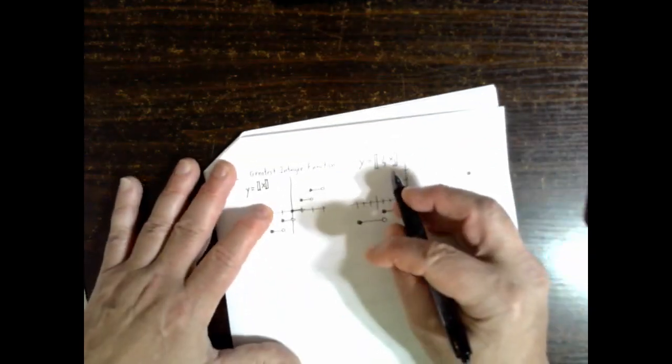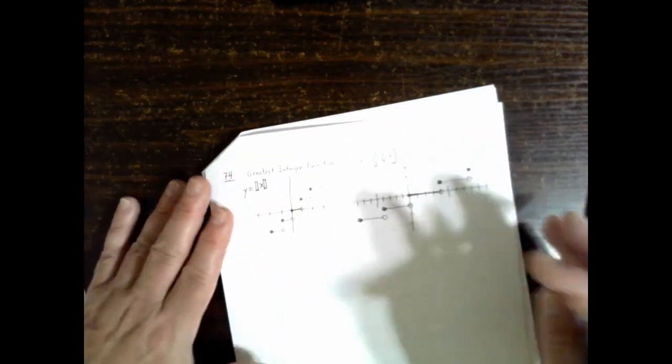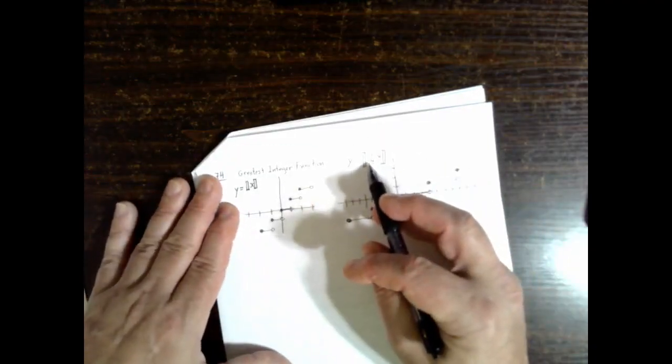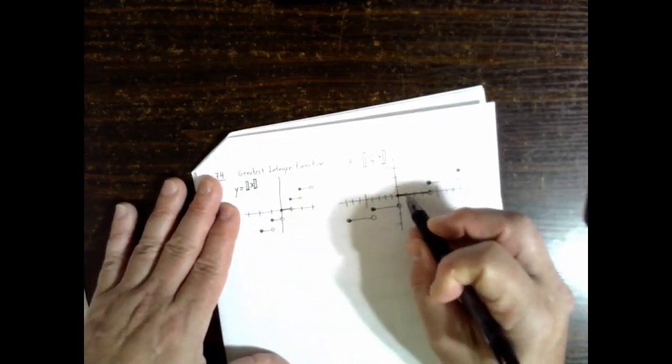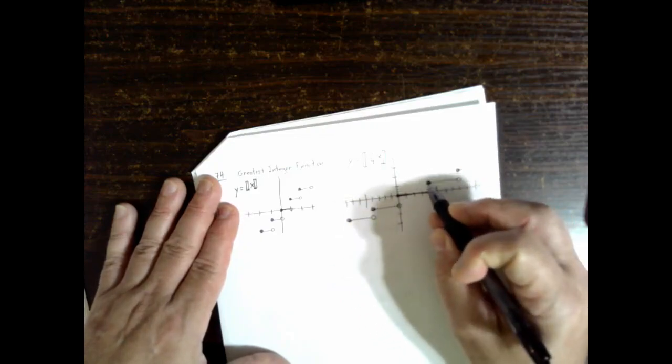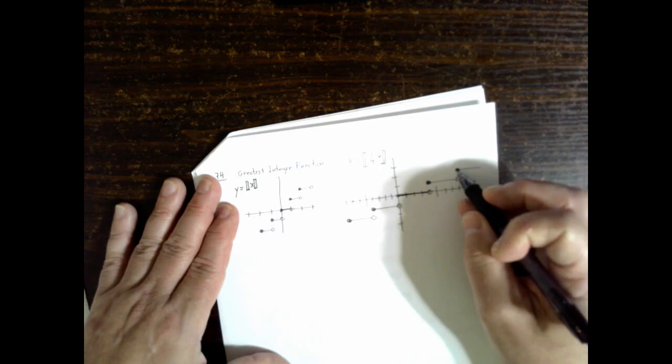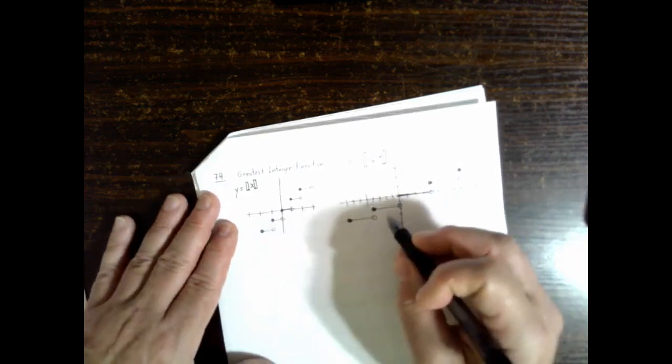Now they want you to graph 1/4 of the greatest integer function. Well, remember, that's going to make it 4 times longer. So instead of going out to 1, it goes out to 4. Instead of going out to 2, it goes out to 8. Instead of going out to 3, it goes out to 12. And same thing over here.